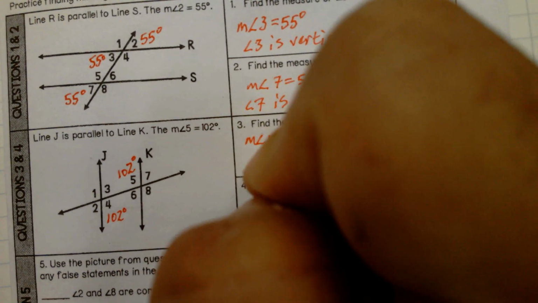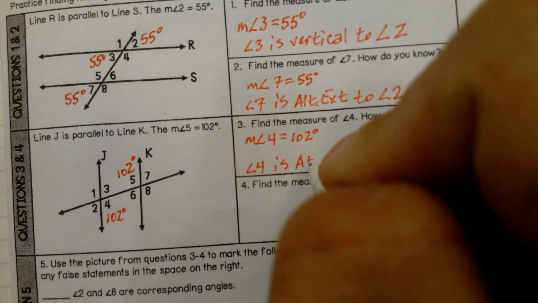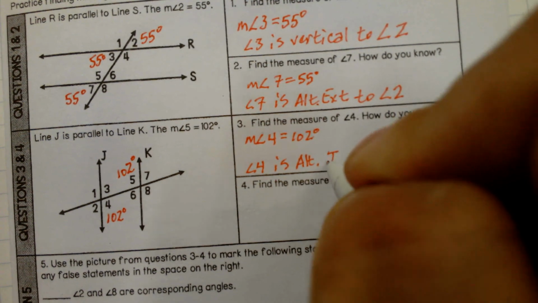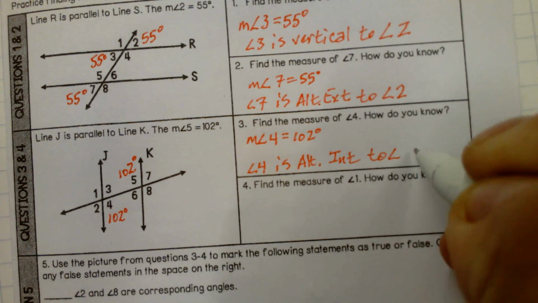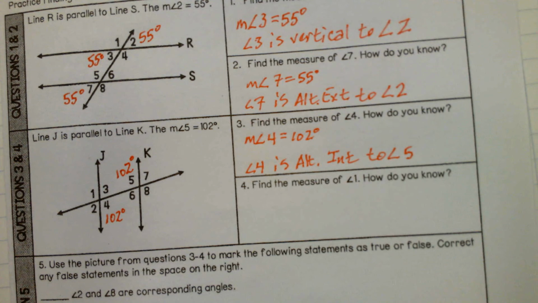And you could say angle 4 is alternate interior to angle 5. Okay.